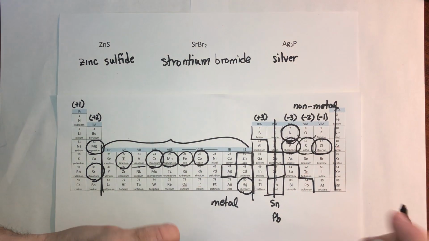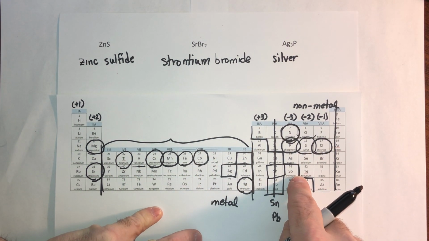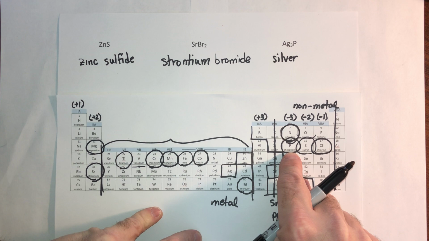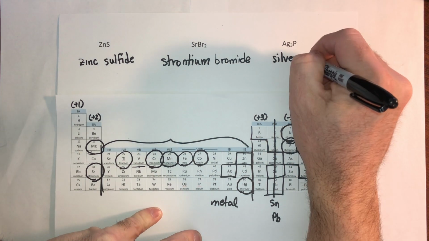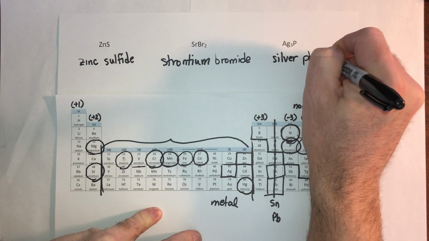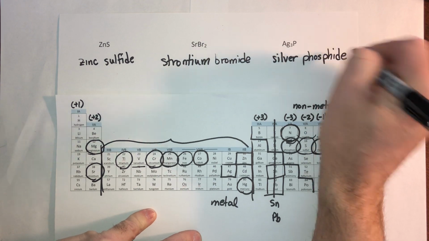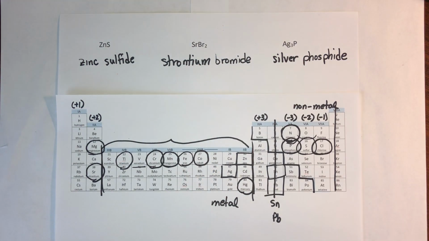P, here on my periodic table, is phosphorus, but you have to change its ending, so this would become phosphide. These last three, none of them needed Roman numerals. If you put in Roman numerals, that makes the name incorrect. So do not put in Roman numerals unless they are required.